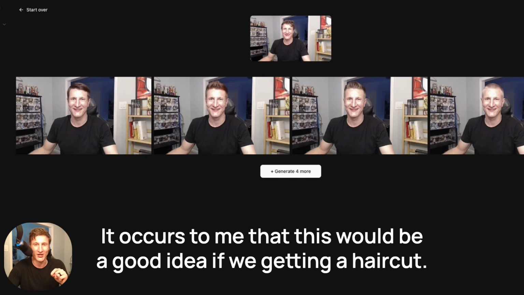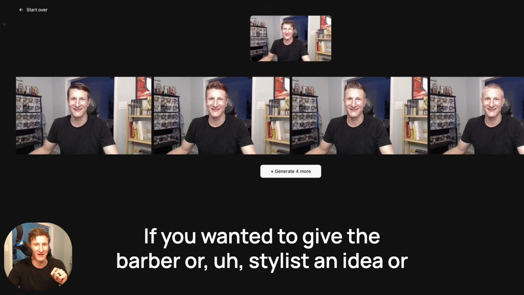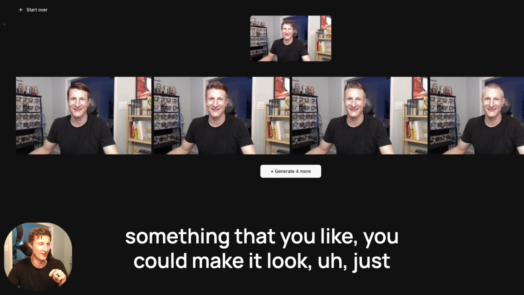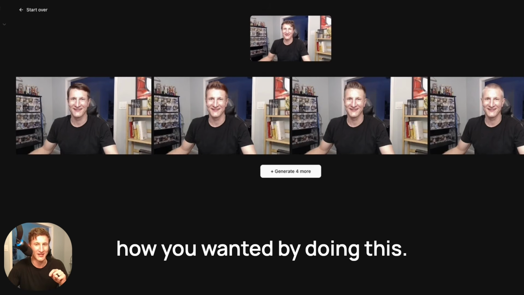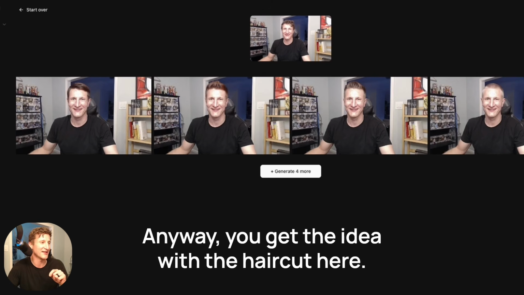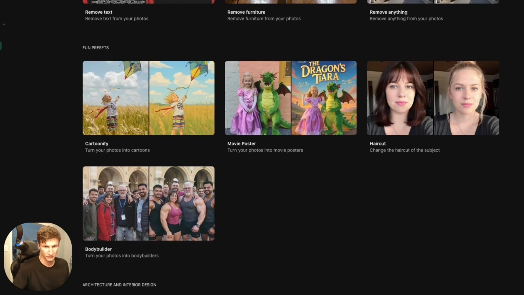It occurs to me that this would be a good idea if we're getting a haircut. If you wanted to give the barber or stylist an idea of something that you like, you could make it look just how you wanted by doing this. I think that would be pretty cool. Anyway, you get the idea with the haircut here.